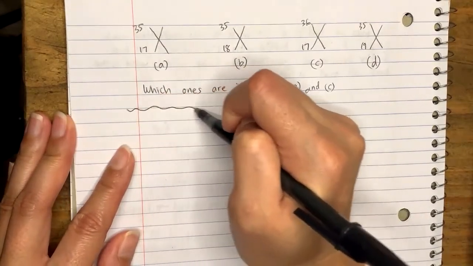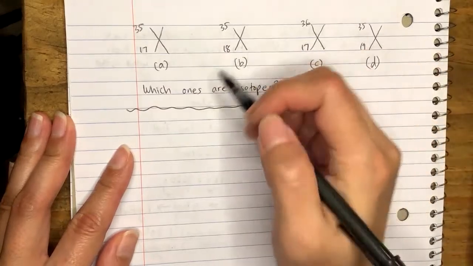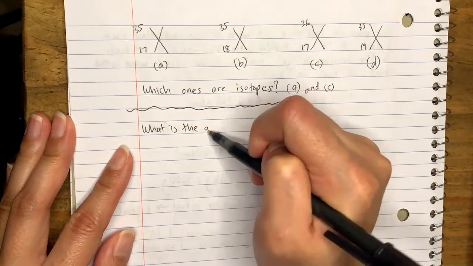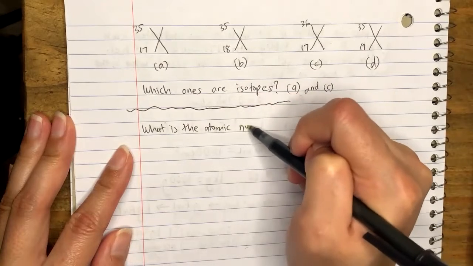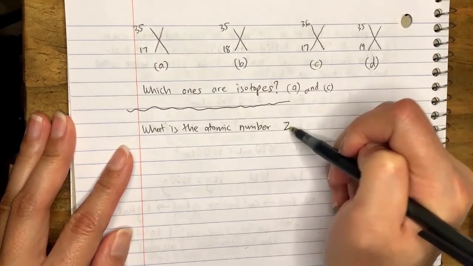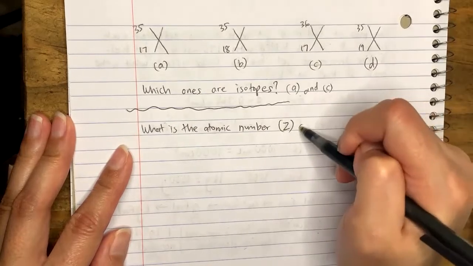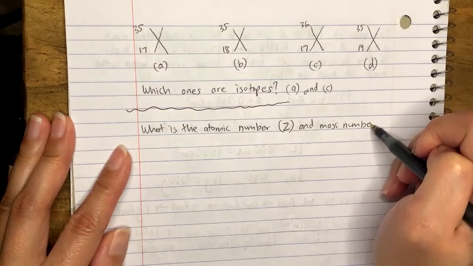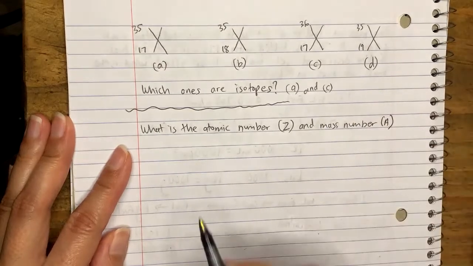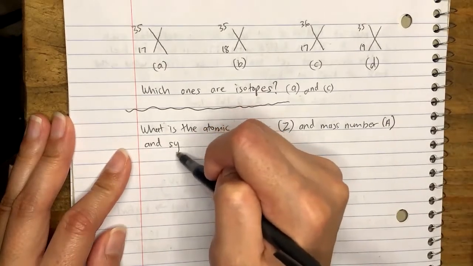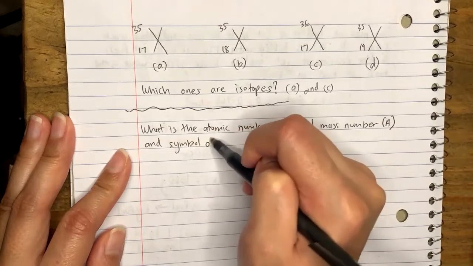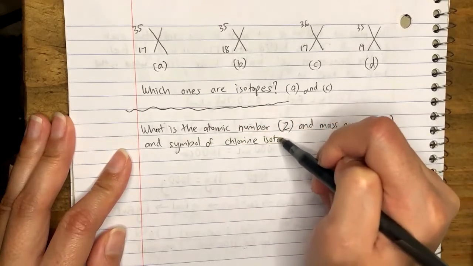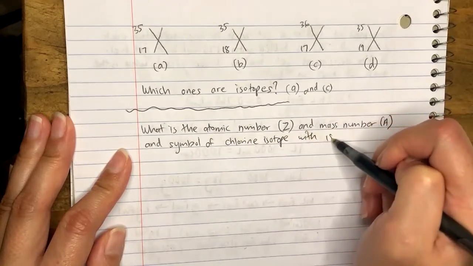It says, what is the atomic number, which is Z, and mass number, which is A, and symbol of the chlorine isotope with 18 neutrons.